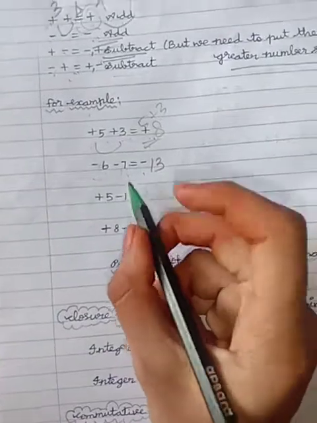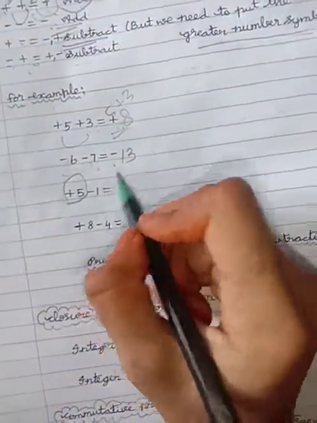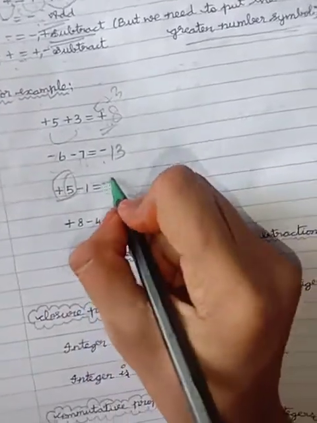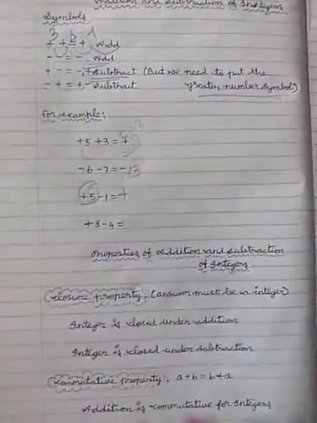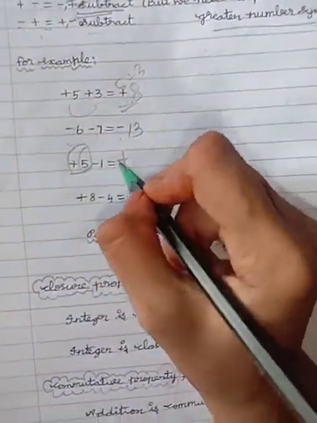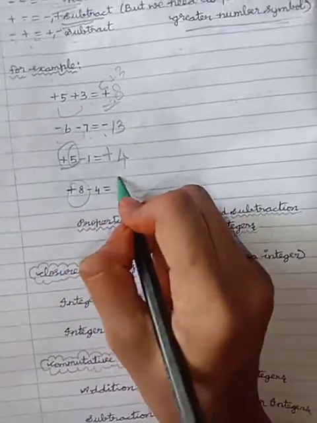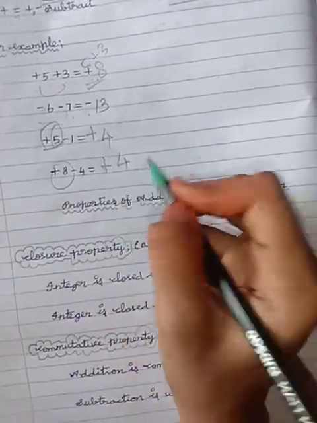Okay, here if the signs are different, we need to put the sign of the greater number. Plus 5 is the greater number, so that sign is plus. So we put the plus and subtract the numbers. So 5 minus 1 is 4, like this. Here the greater number's sign is plus, so here also plus. 8 minus 4 will be 4.